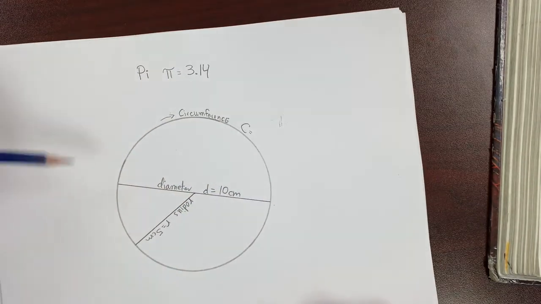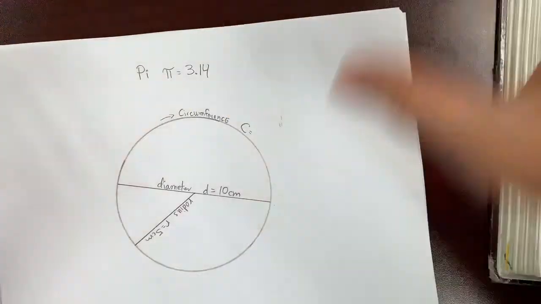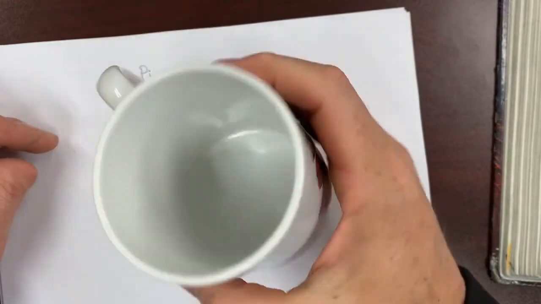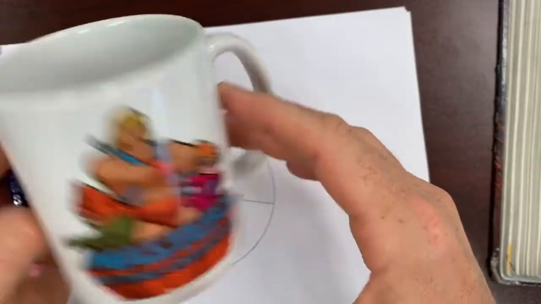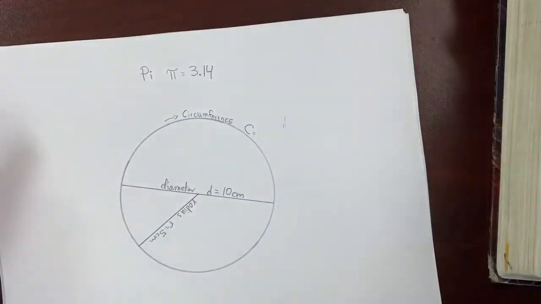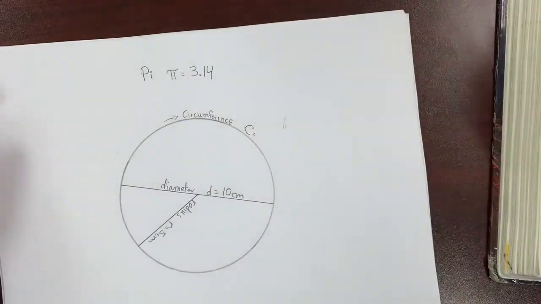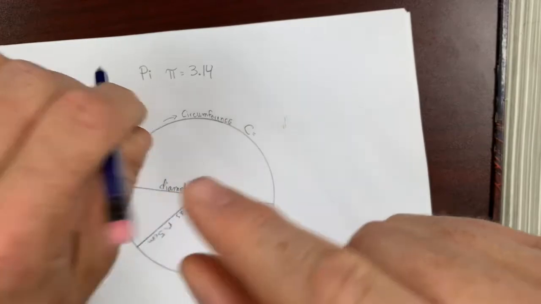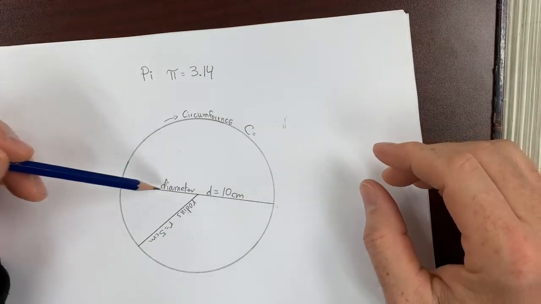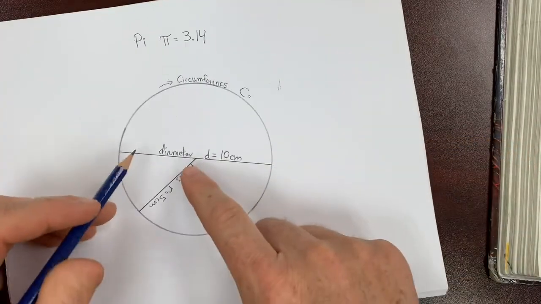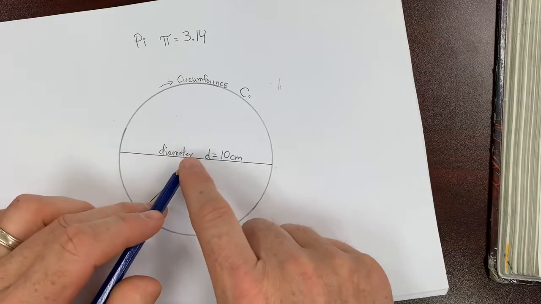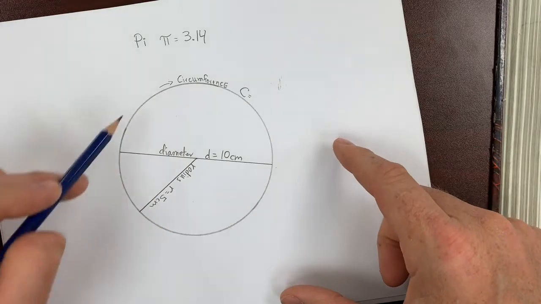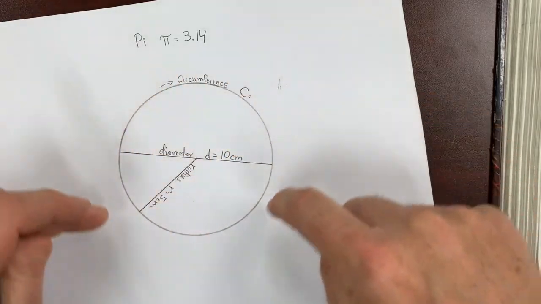So in any circle you measure, whether it's this cool little I Have the Power He-Man mug, or any circle, the distance around the outside is approximately 3 times the diameter. This one is 10 centimeters across, so the approximate distance around would be 10 times 3, which is 30 centimeters.